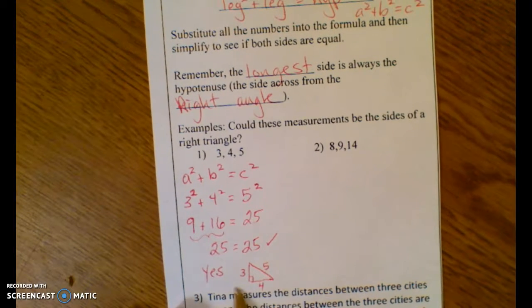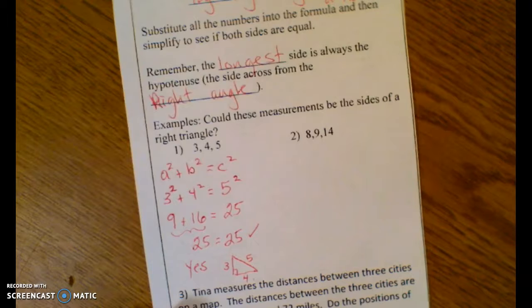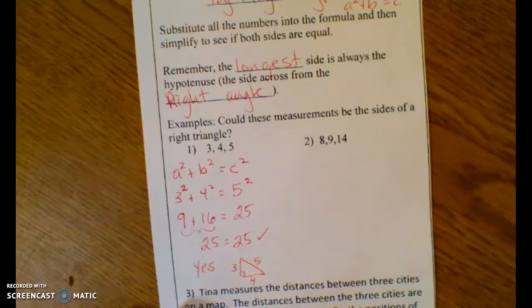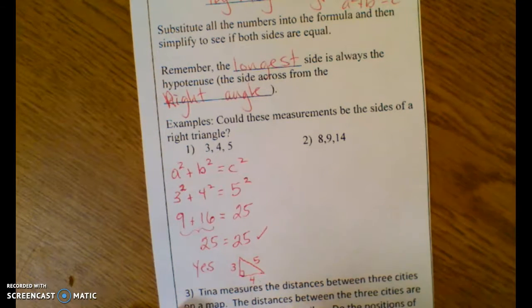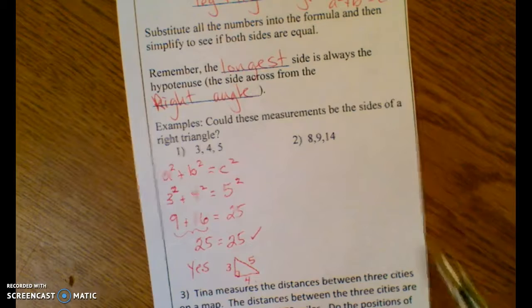Just so you know, that's really probably the most popular right triangle that we have. It's called a 3, 4, 5 right triangle, and it always works to be a right triangle because the a squared plus the b squared equals a c squared.